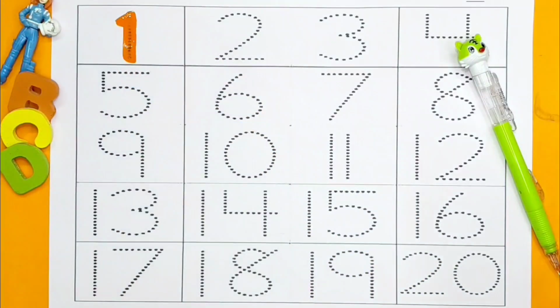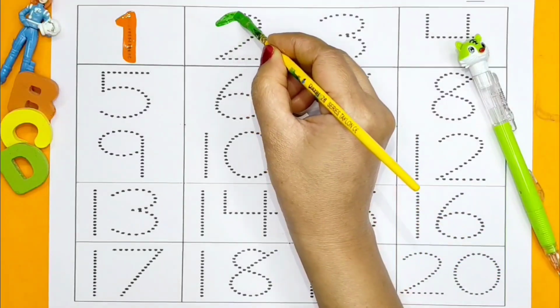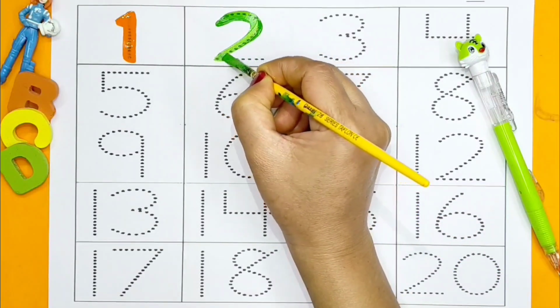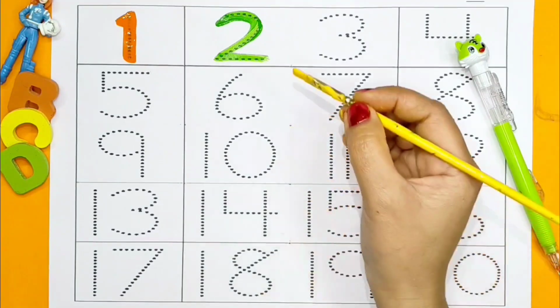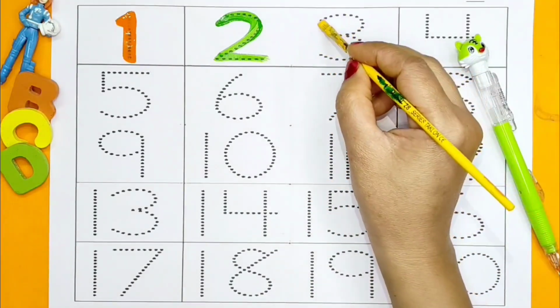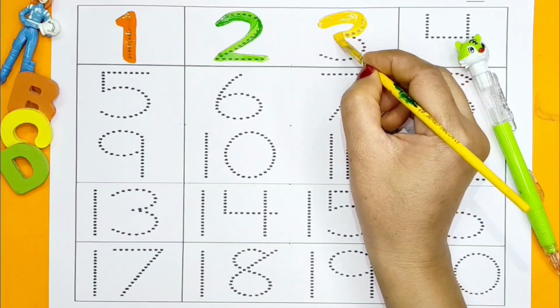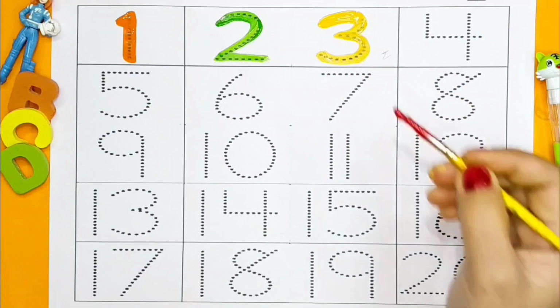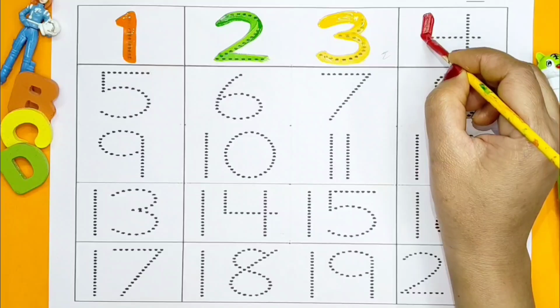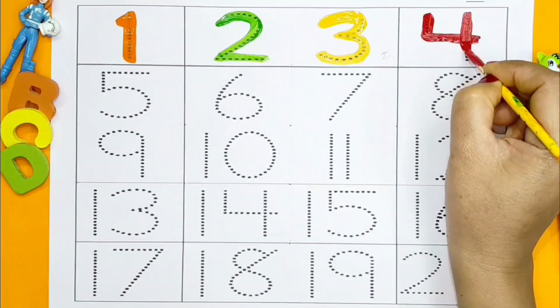1. Light green color. 2. Yellow color. 3. Red color. 4.